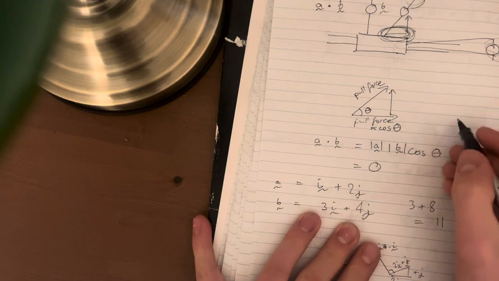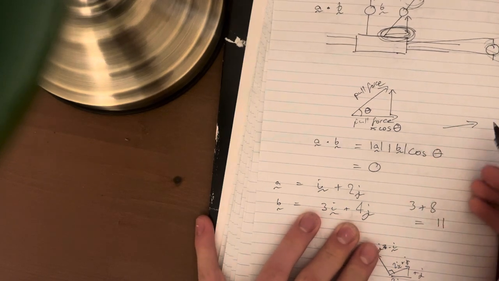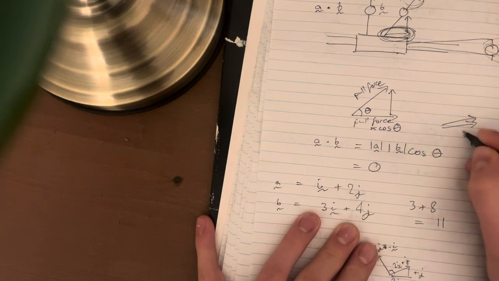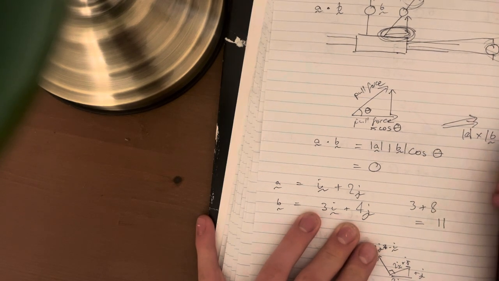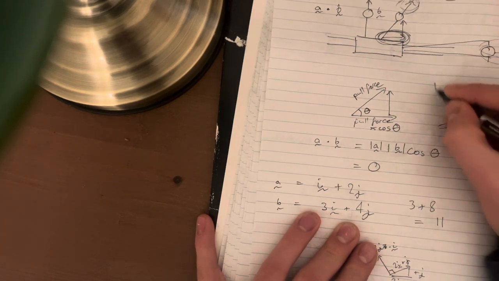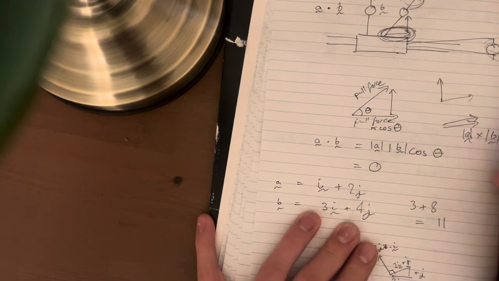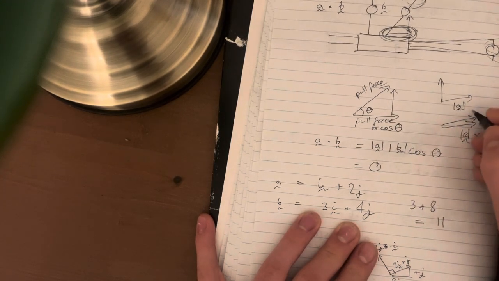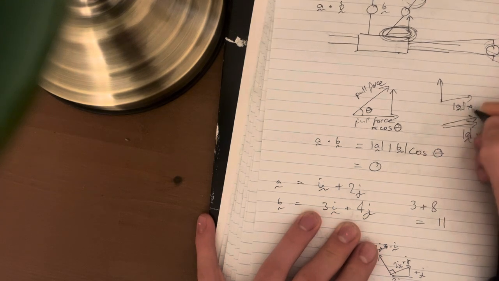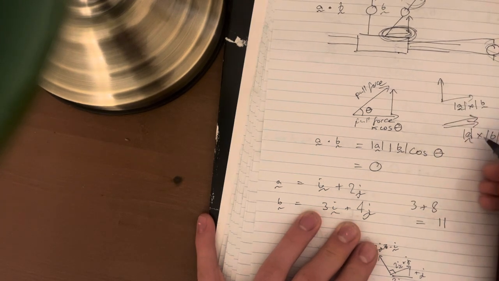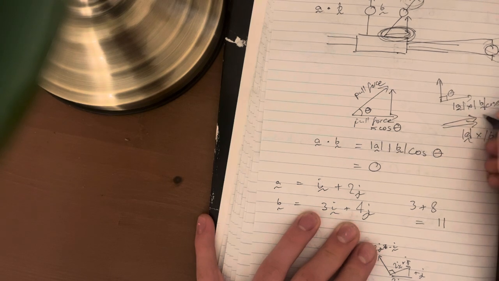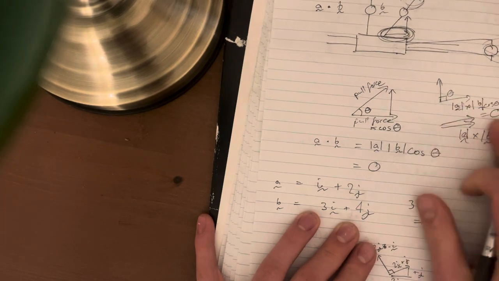So if this is the first vector and this is the second vector, they're very aligned. So it's basically just going to be magnitude of A times the magnitude of B. But if we had a second pair of vectors where they weren't aligned at all, that's going to be A times B times cos of this angle theta, and that equals 0. So they're not aligned at all, so you get a score of 0.